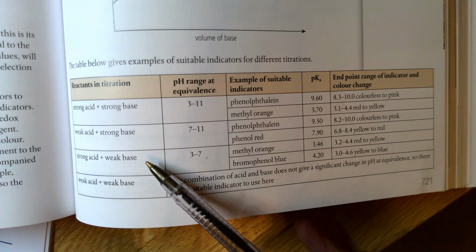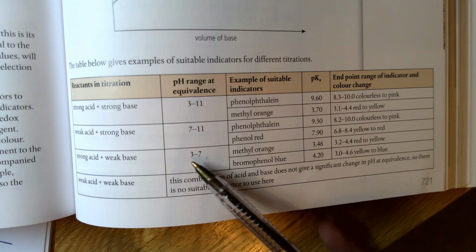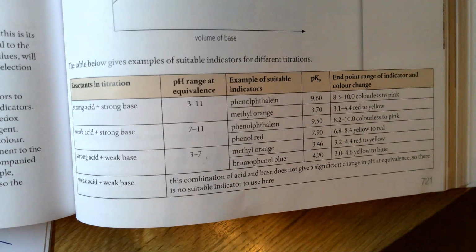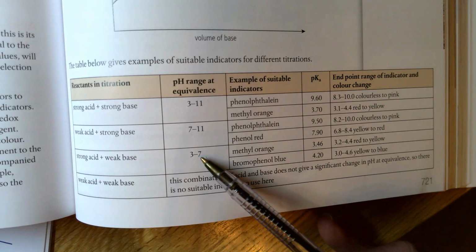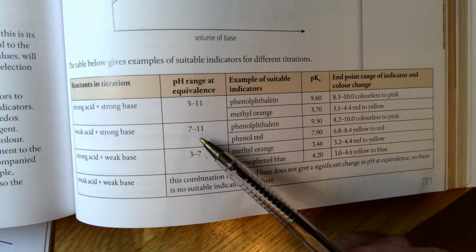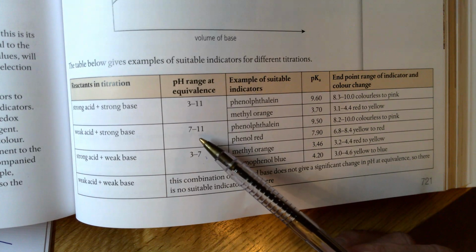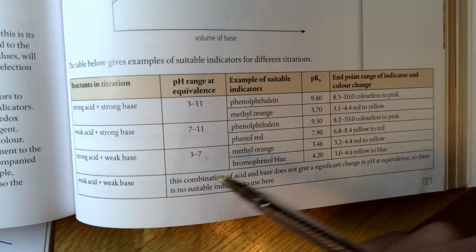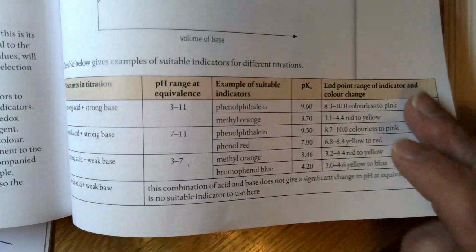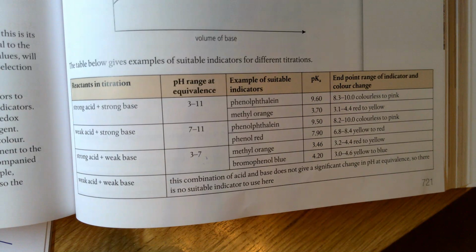But then strong acid, weak base will work because the range at which the colour change can happen, or the pH range at equivalence, the point at which the graph is steep, is there. So the indicator will fall within that range. And this one won't work because the range through which the indicator changes colour is outside the range at which the pH changes sharply in the titration. Hopefully that was useful. Let me know if you need more.